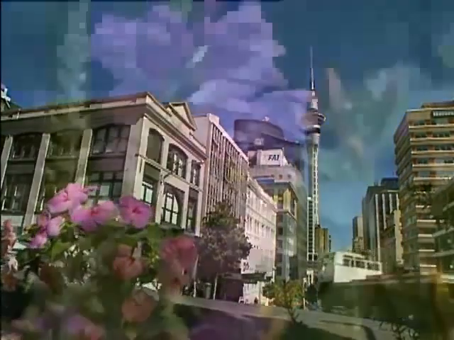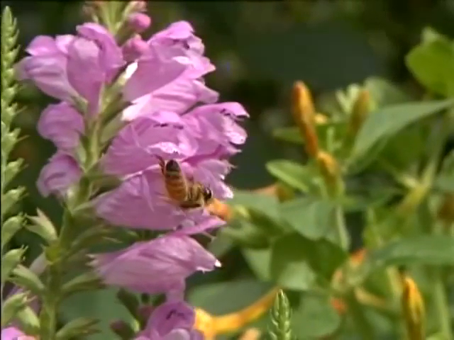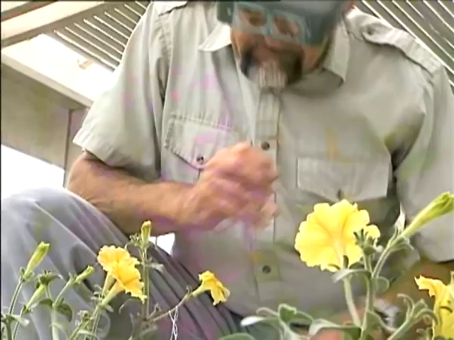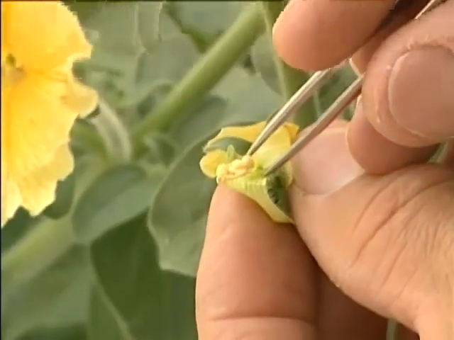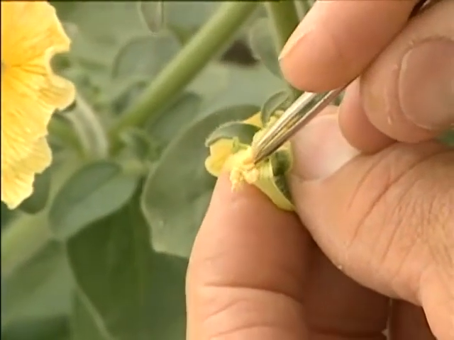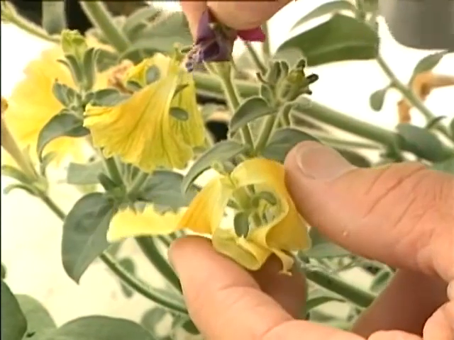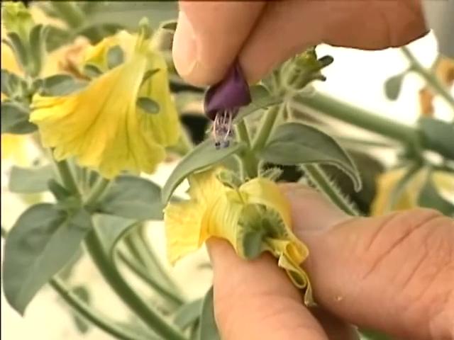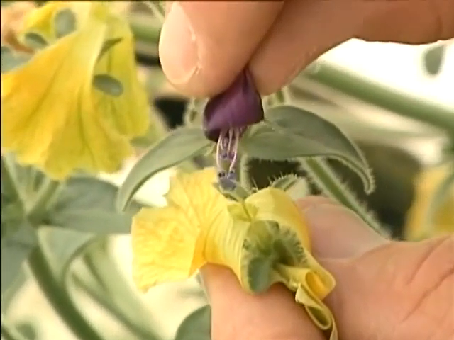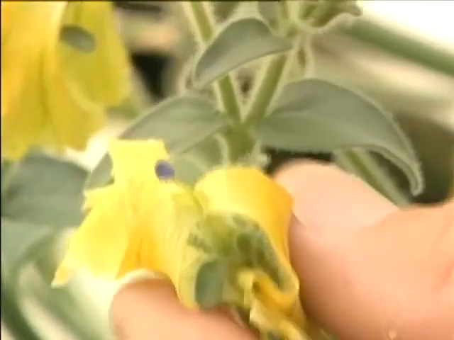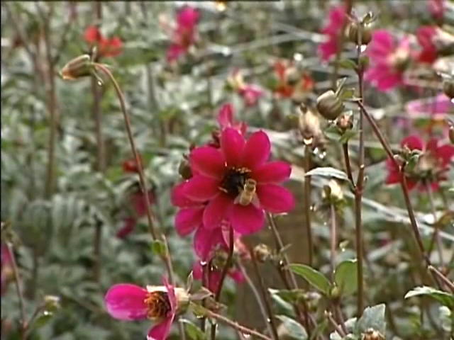But flowers are also the reproductive organs of the plant. It's for this reason that scientists work with flowers to breed new, better and more valuable varieties of plants. A flower is therefore not just decorative, but plays an important part in plant reproduction.